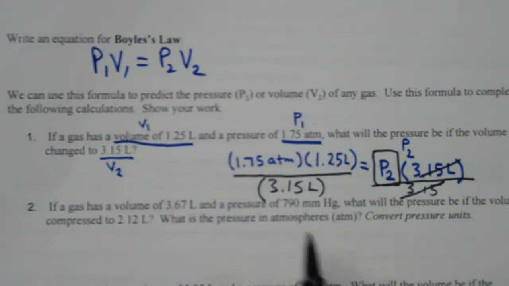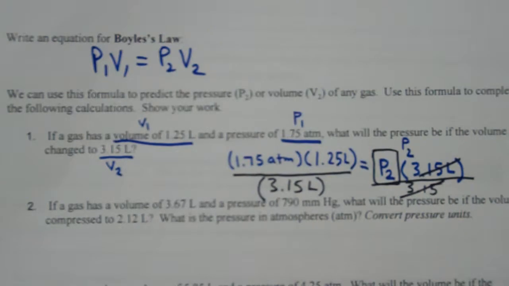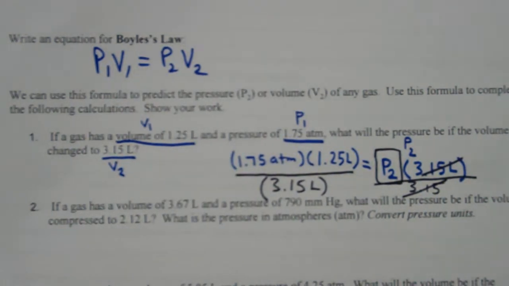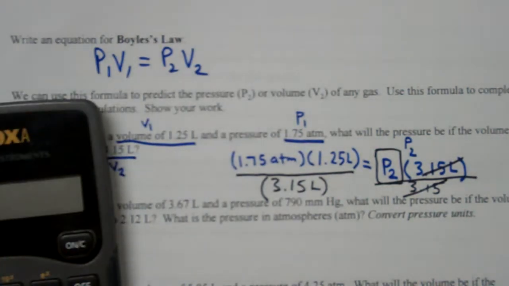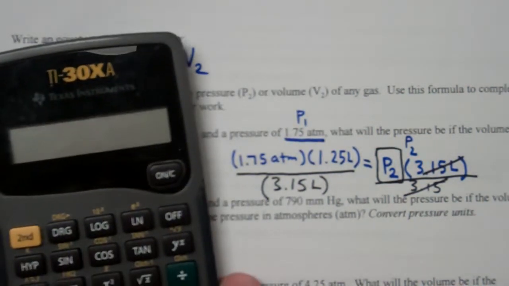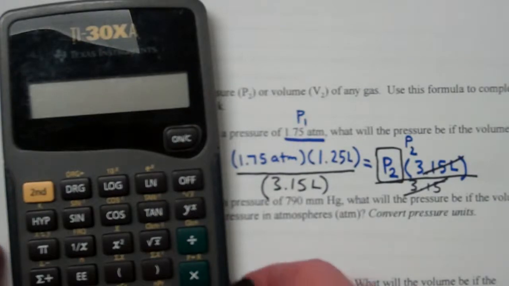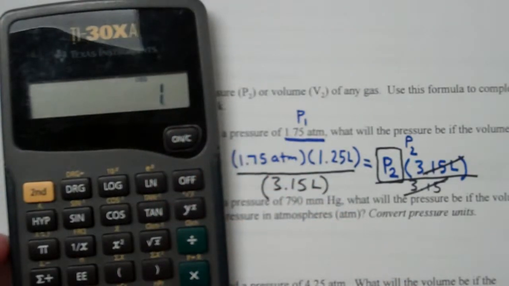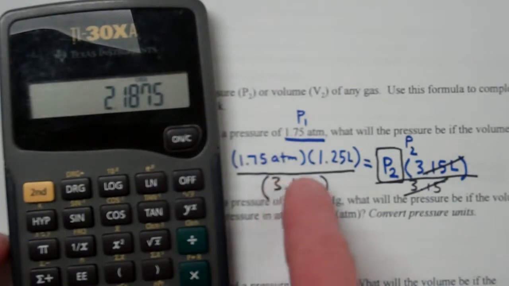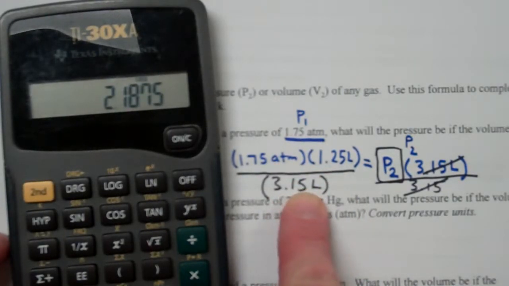All right, and now what I've got to do is punch into my calculator, which I need to find. I got to punch in 1.75 times 1.25 equals, and now I want to divide that by 3.15.